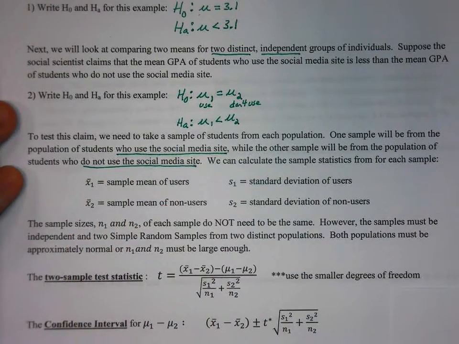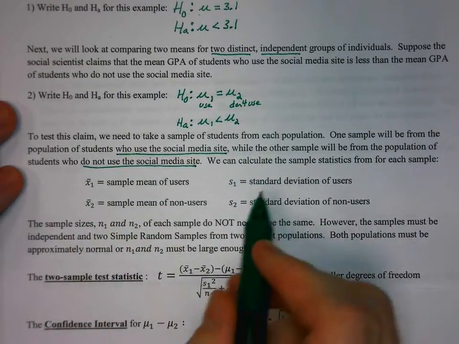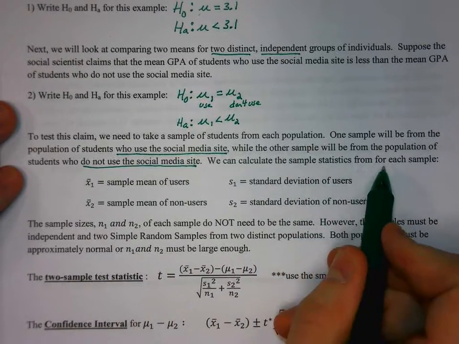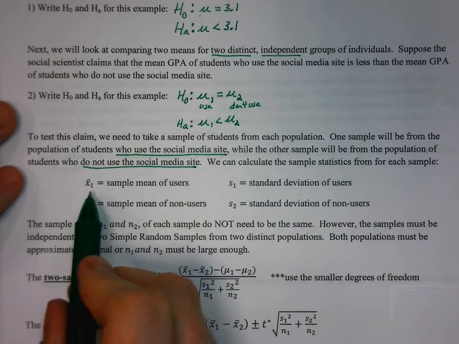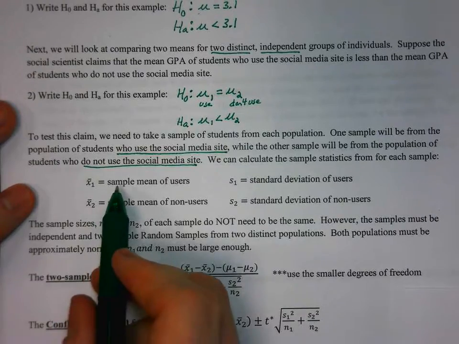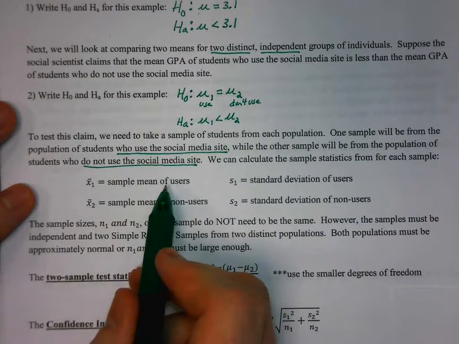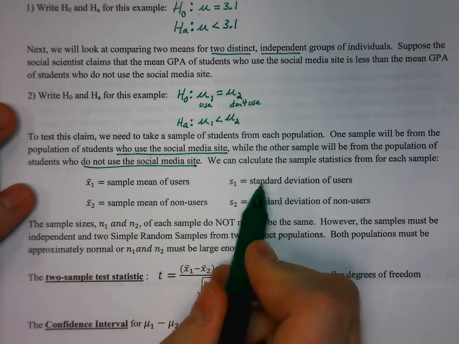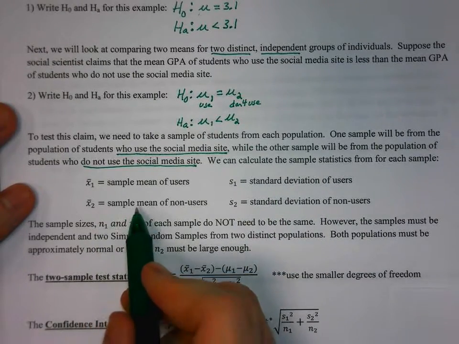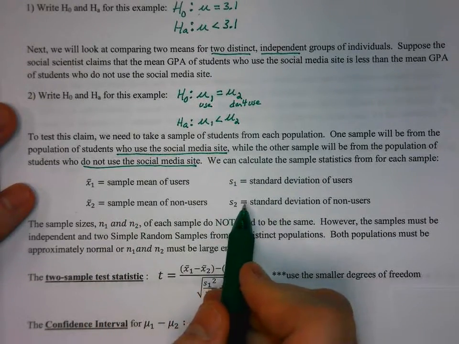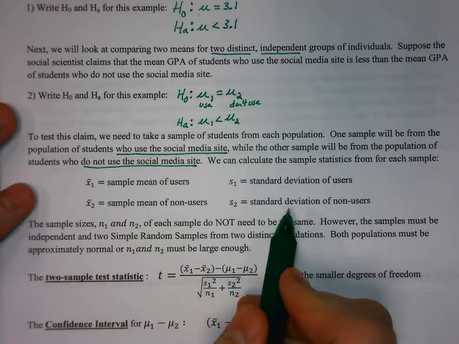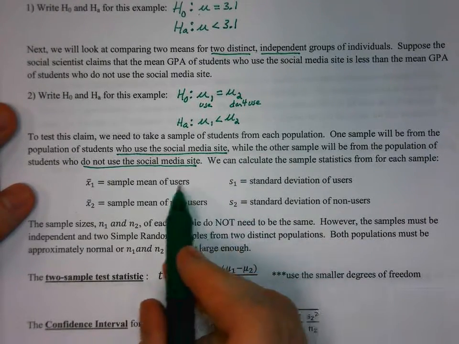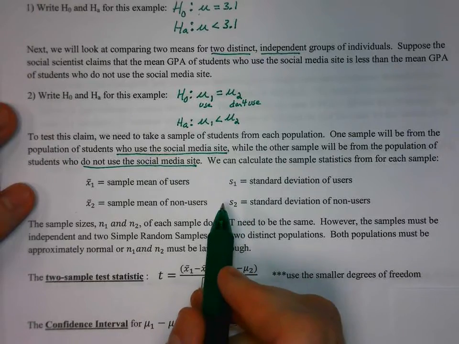We can calculate the sample statistics for each sample. So x bar 1 will be the sample mean of the users of the site, and s sub 1 will be the standard deviation of the users. x bar 2 will be the sample mean of the non-users, and s sub 2 will be the standard deviation of the non-users. Remember, these are all samples here that we're looking at.